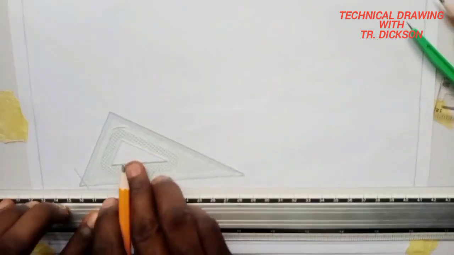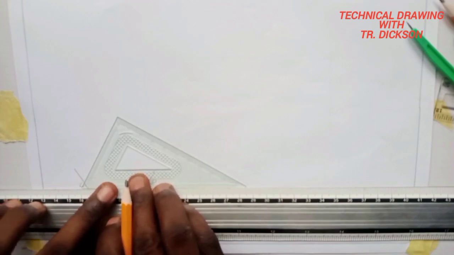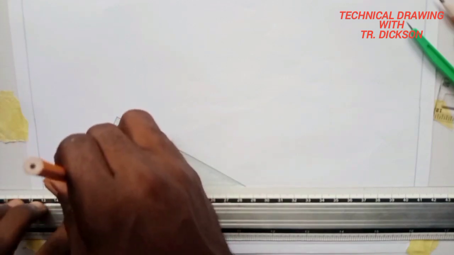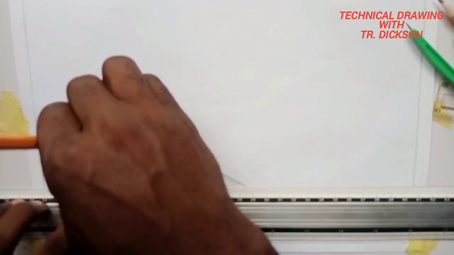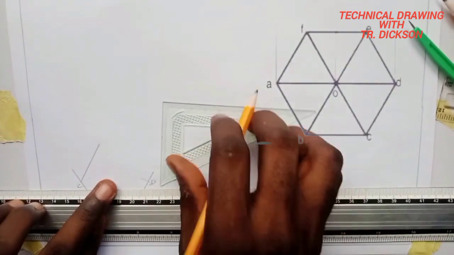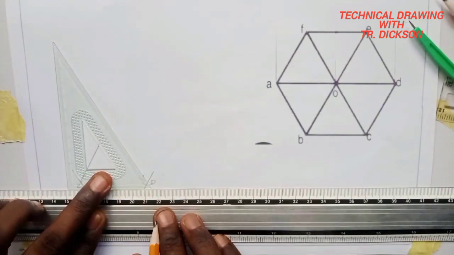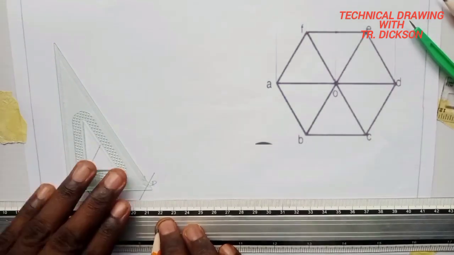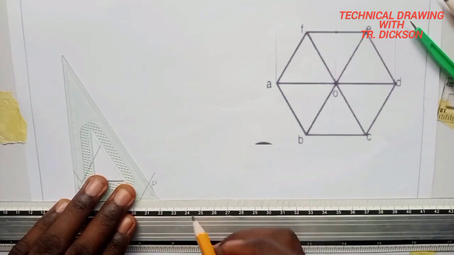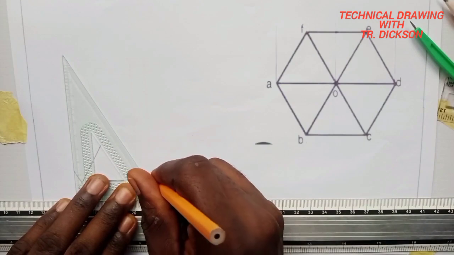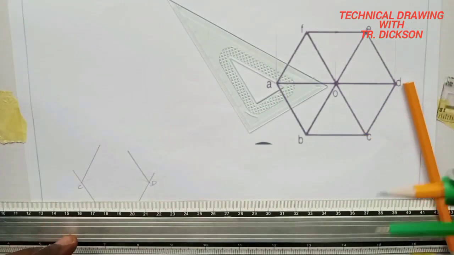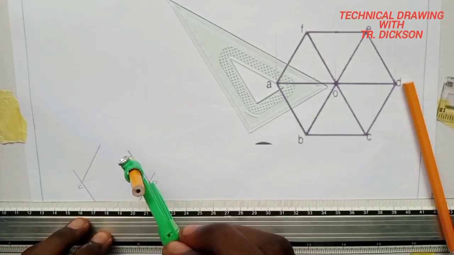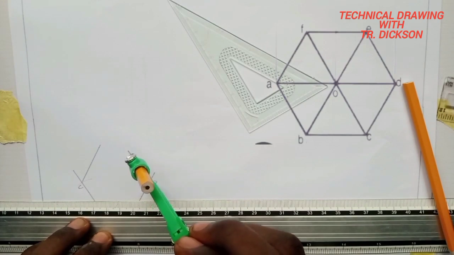All right, to continue, we place our T-square very well, and at the point of intersection of the arc and the line that was drawn, we draw another line at 60 degrees facing the alternate direction, and we do the same to the other point. I believe by now we should be familiar with how to produce a hexagon, right?